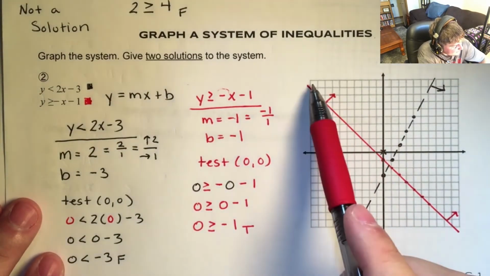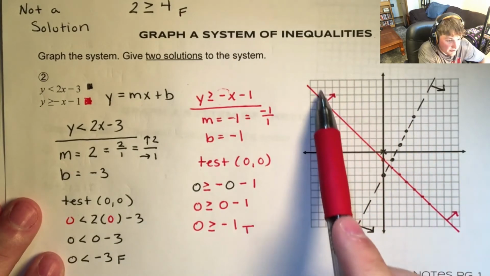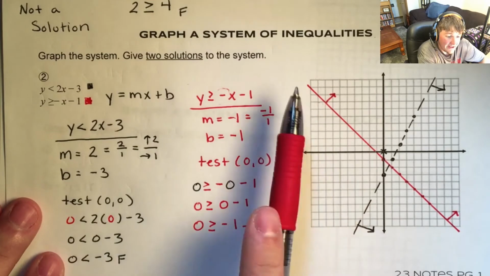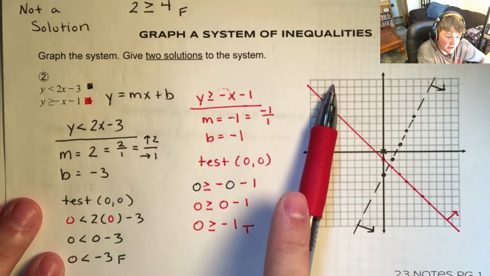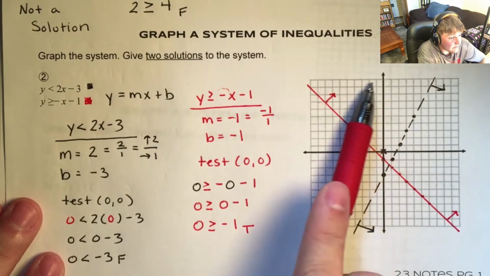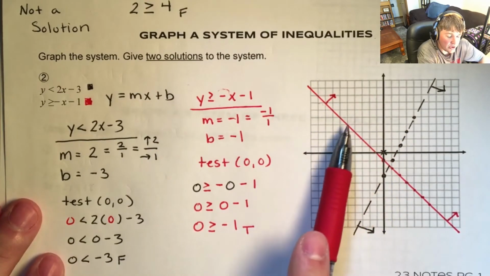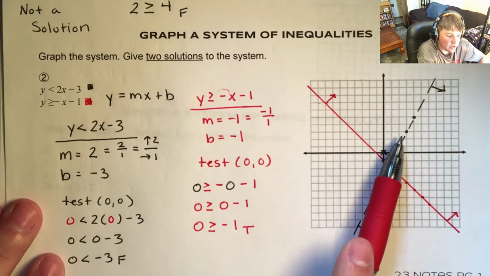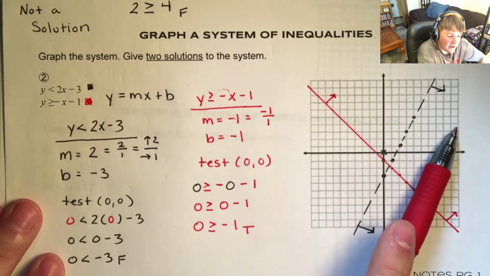Let's think about this triangular looking area up here, and whether that would be a solution. If you look at the red line, I know my solutions are going to be above the red line, and this is above the red line, so that's a good start, right? We know it's a solution to the red line. But what about the black line? We know my solutions need to lie to the right of the black line.